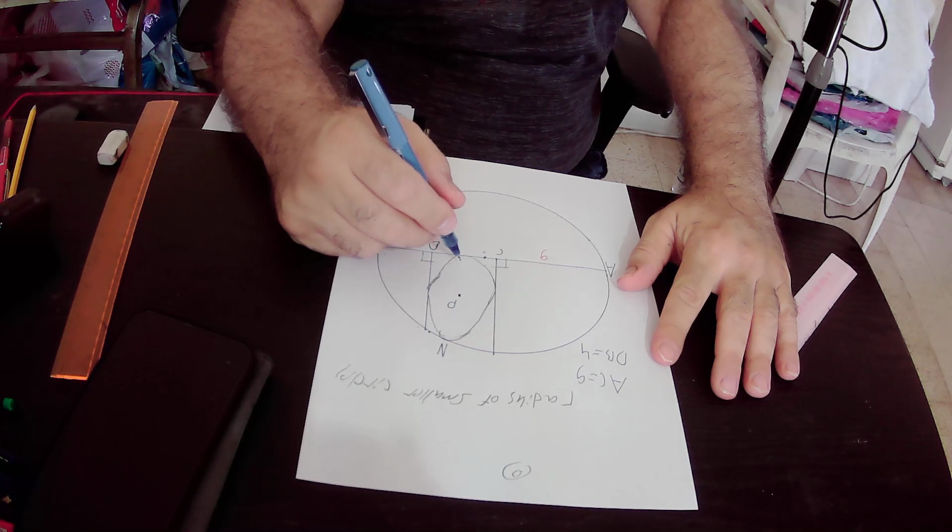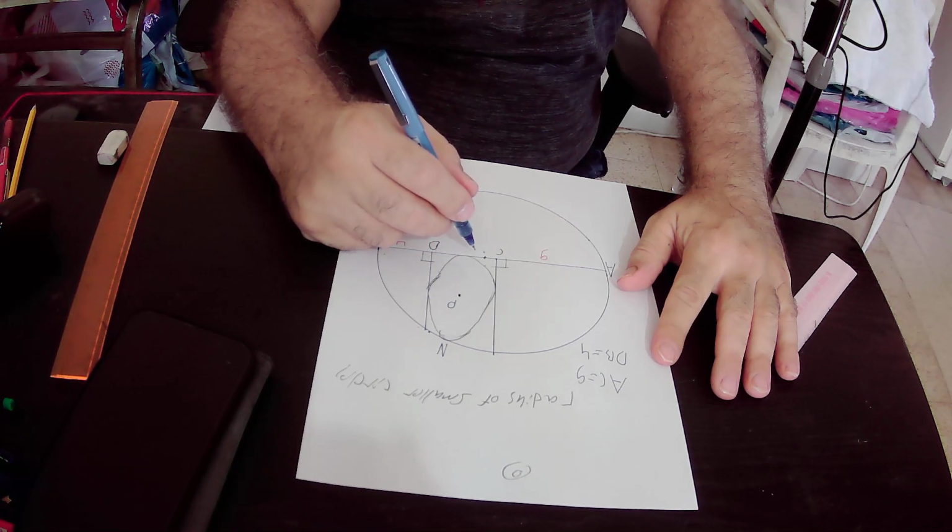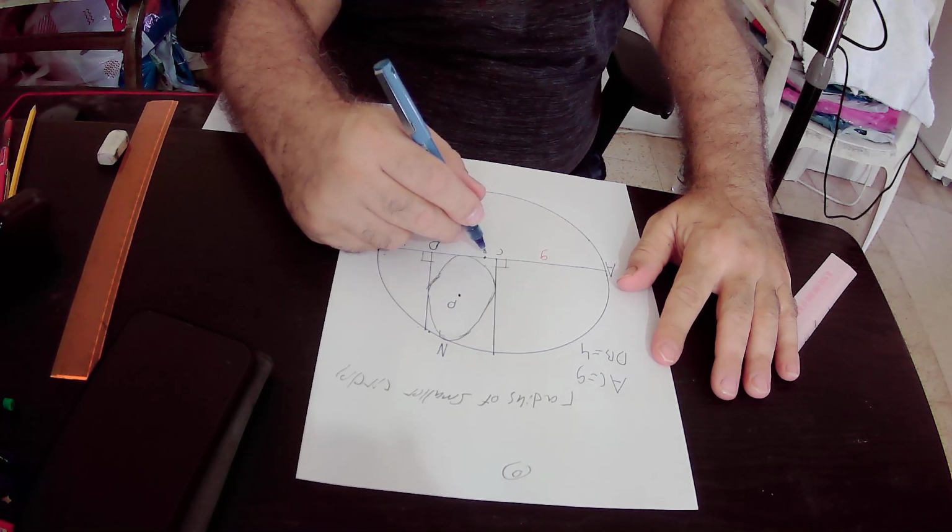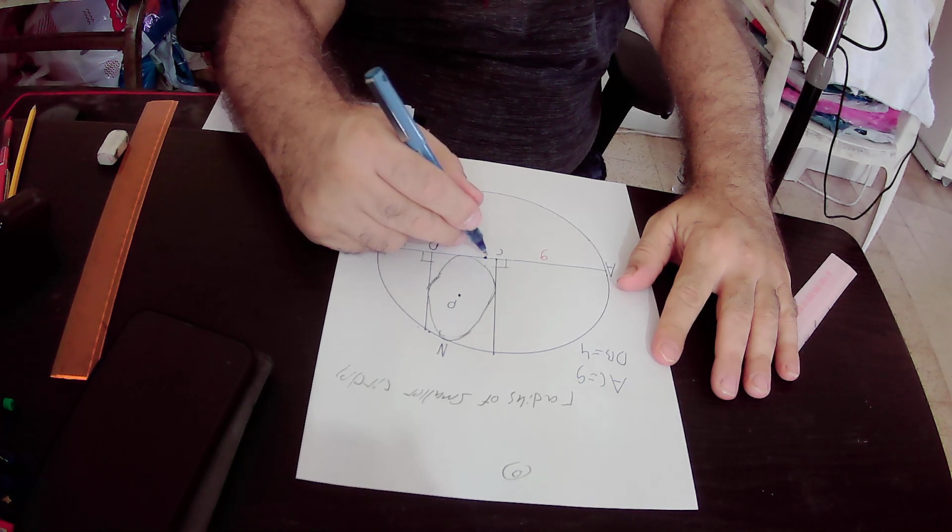Let's define the center of the bigger circle at this point.